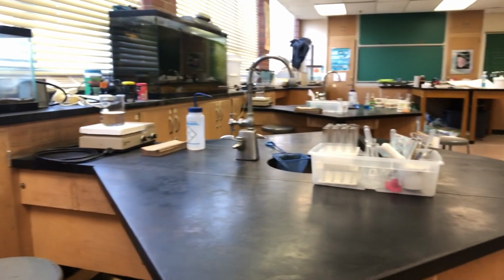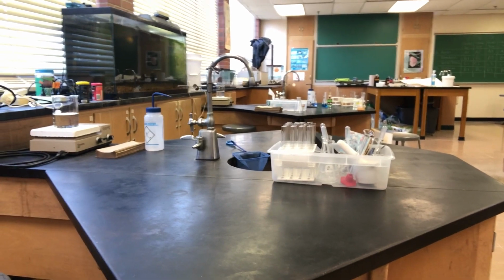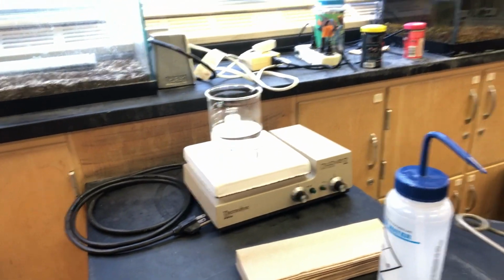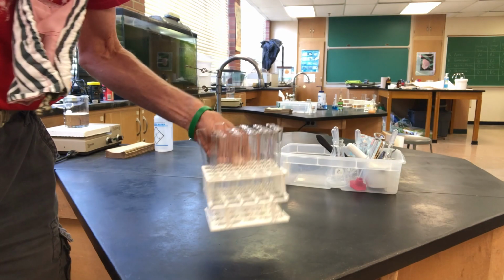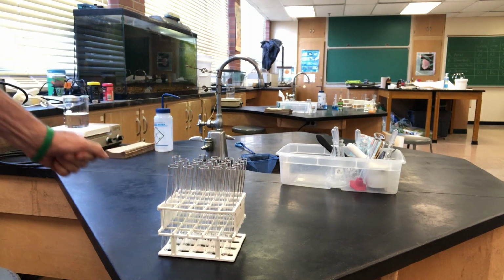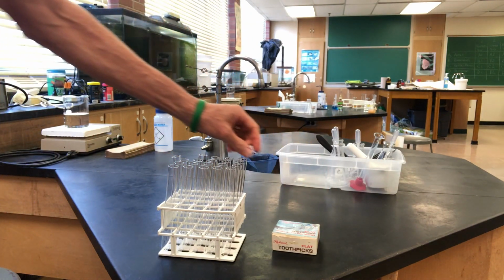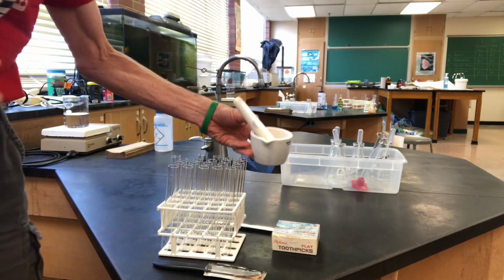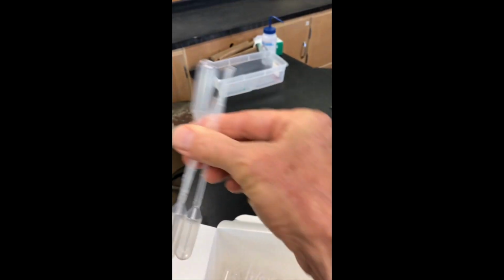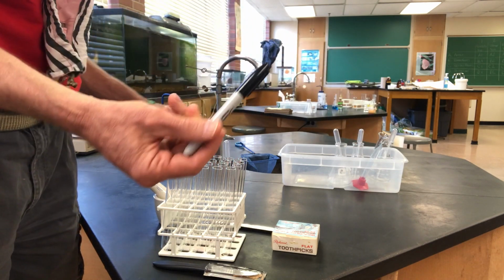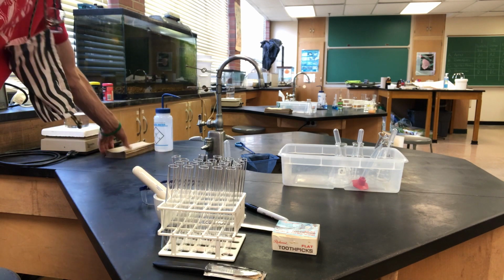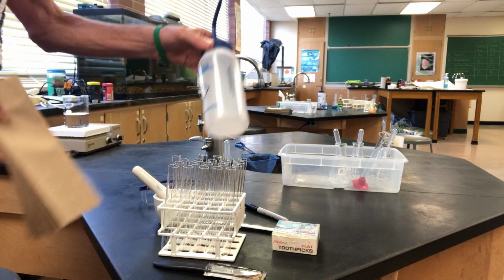The materials you will need for this lab include a few pieces of equipment and glassware, the reagents, and the samples. The equipment includes a hot plate and a beaker of water with some boiling chips, test tube tongs, a test tube rack with tubes, toothpicks, a paring knife, a spatula, a pestle and mortar, 1 milliliter and 3 milliliter disposable transfer pipettes, a permanent marker, safety goggles, a squirt bottle of deionized water, and paper towels.